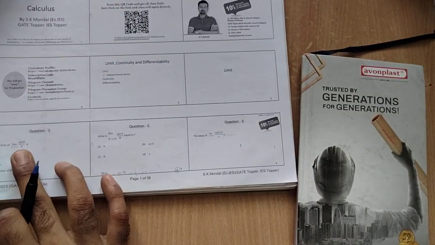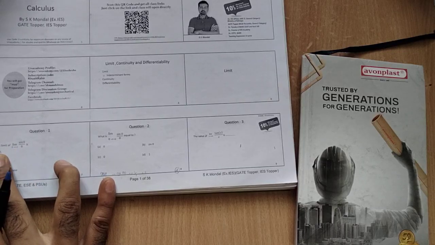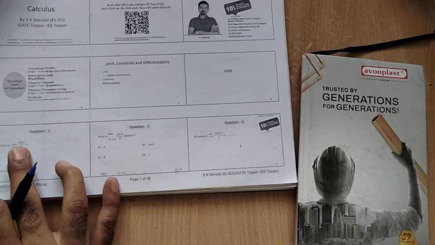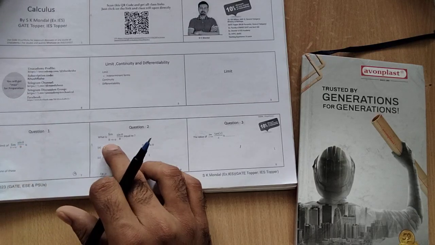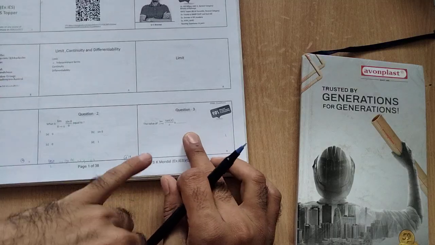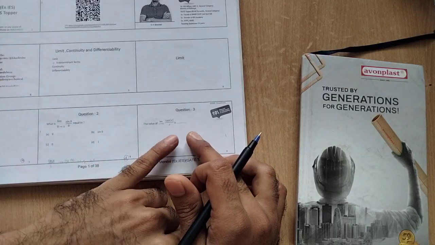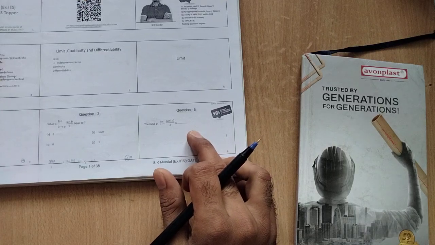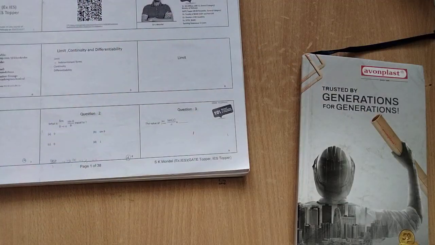So what is the answer of this? Since theta tends to 0, the answer is 1. Since it will come in 0 by 0 form, we need to differentiate once, and after differentiating we will get the required answer. This is all the same. You can see for this one, x tends to 0, so tan of 0 is 0, so it is 0 by 0 form. When you differentiate tan, what is the differentiation of tan? Tan is sec square x. When you put 0 in sec square x, it will be 1.